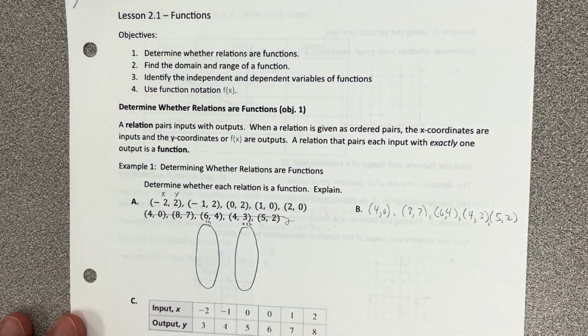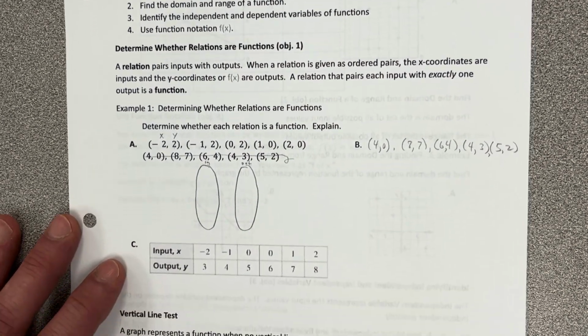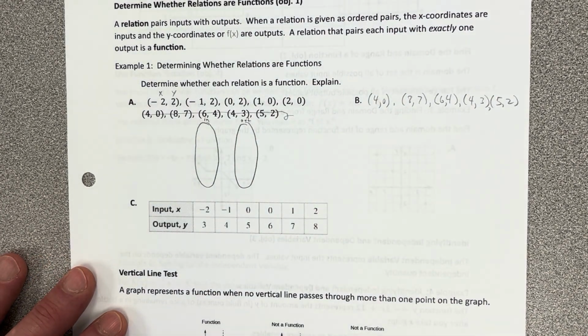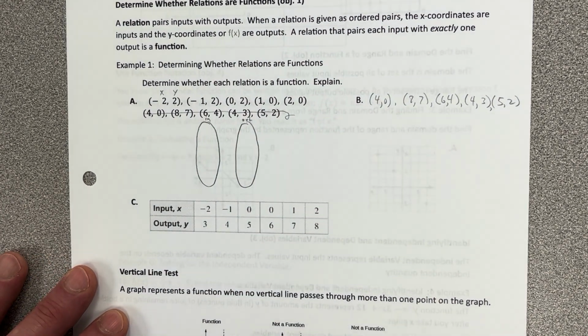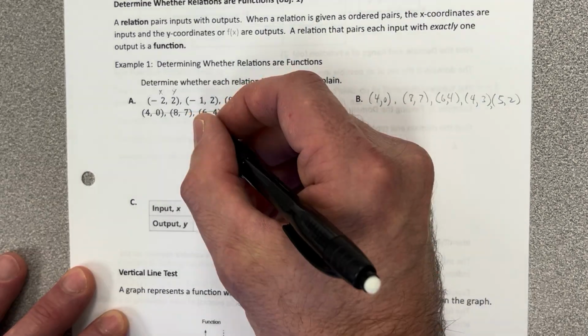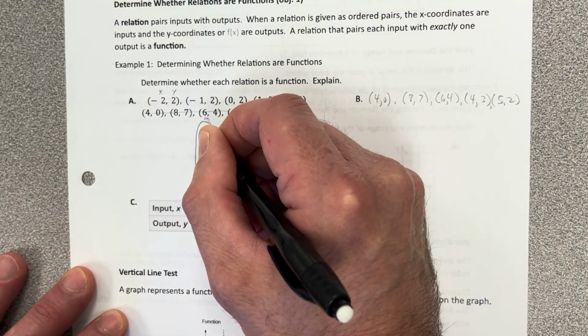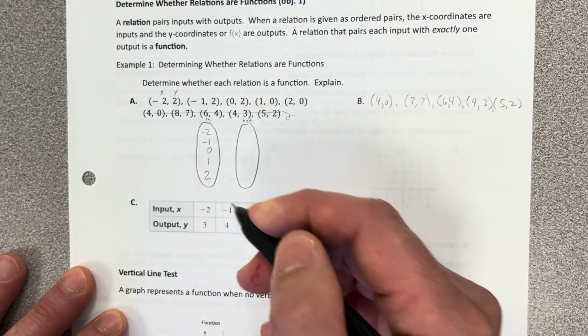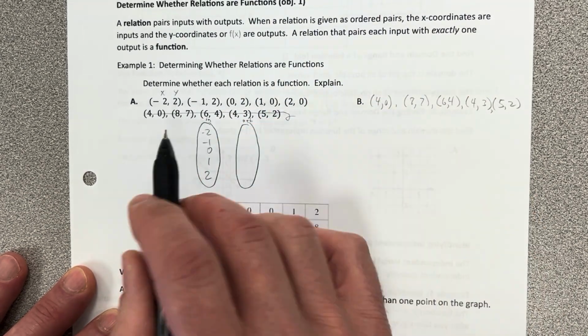To tell you whether or not it's a function, you want to write everything that shows up in the input once, and everything that shows up in the output once, and then it'll tell you if your input has more than one output. So for our input, we've got -2, -1, 0, 1, and 2, and we didn't have it repeated at all.